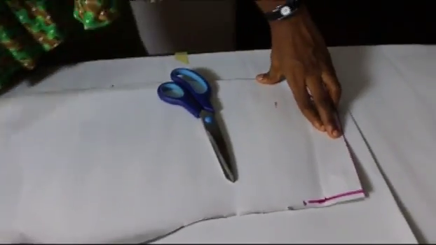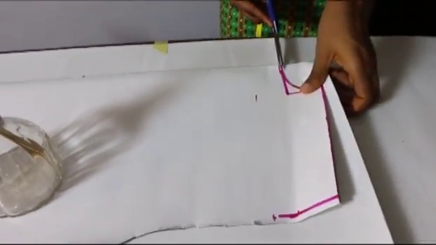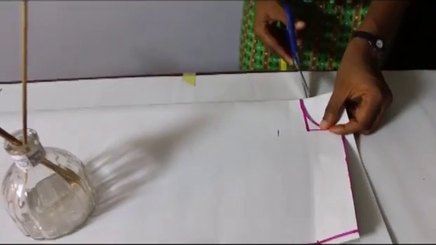So let me just see what type of facing I want to be making out. It's just like a curved facing. Just place this, the folded end.